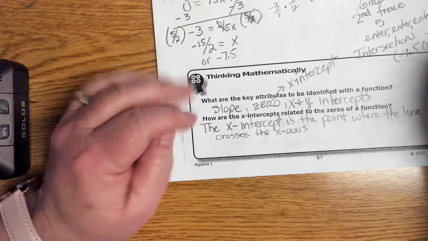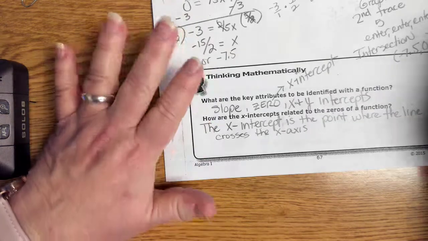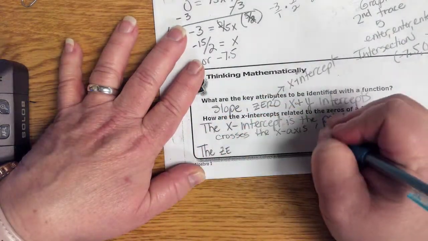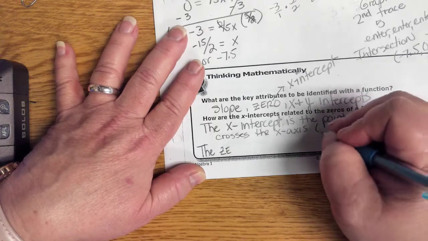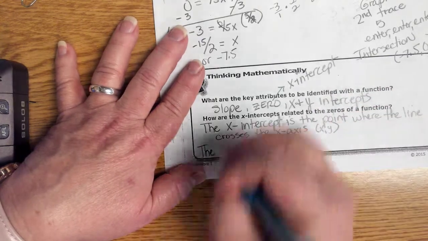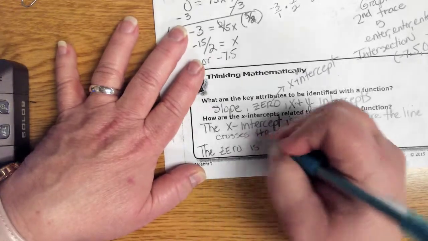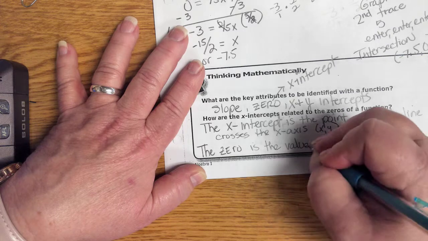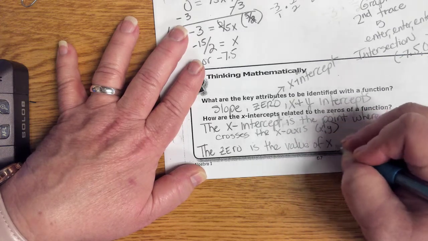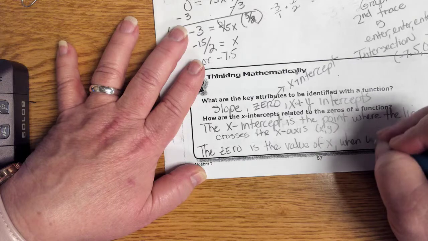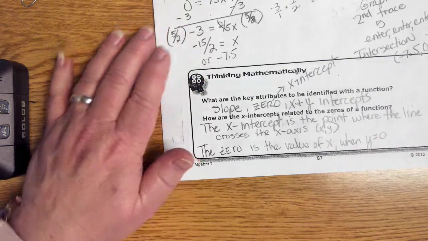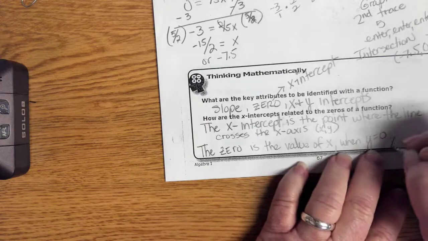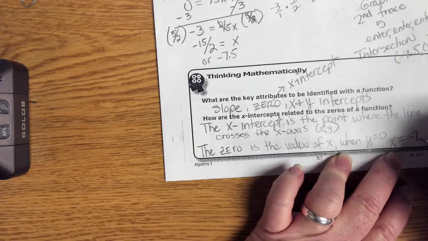Okay? The 0 is the value of x. So here you've got a point, an x and y point. The 0 is the value of x when y is equal to 0. So when y is equal to 0 in our situation up there, x was equal to negative 7.5.